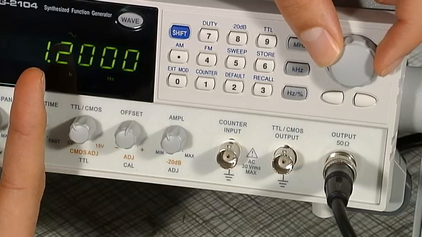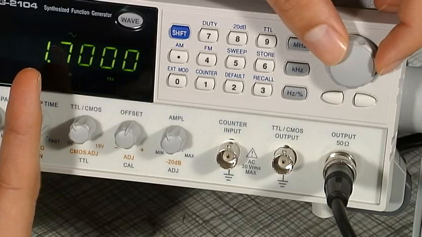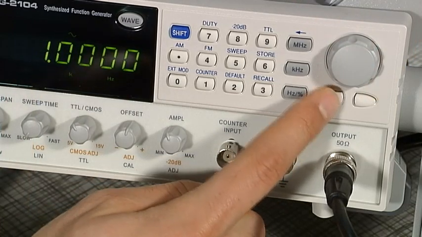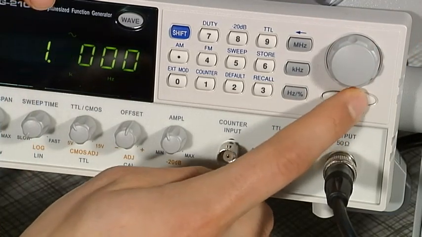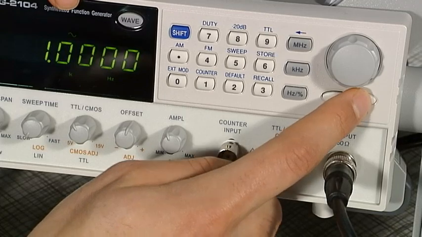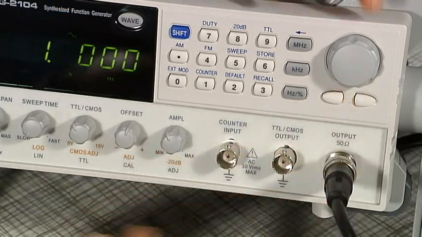To change any of the preset values, this large dial is used. The cursor keys below the dial allow the position of the decimal place to change. The digits on the display will flash while changes are being made.